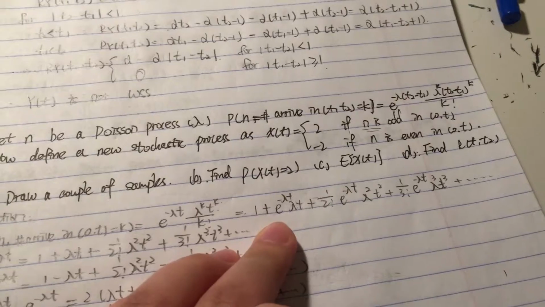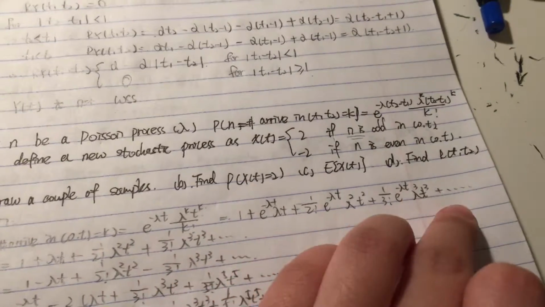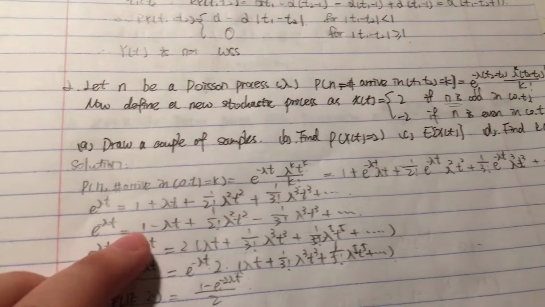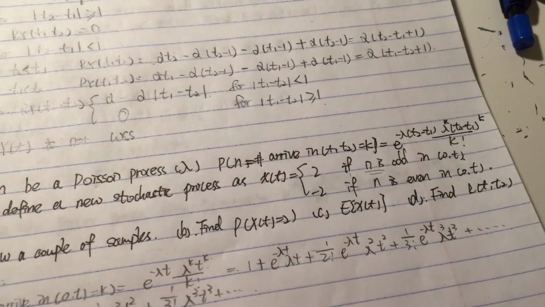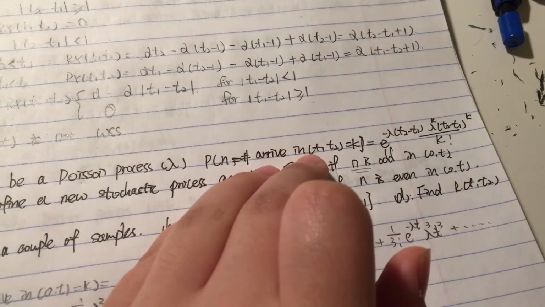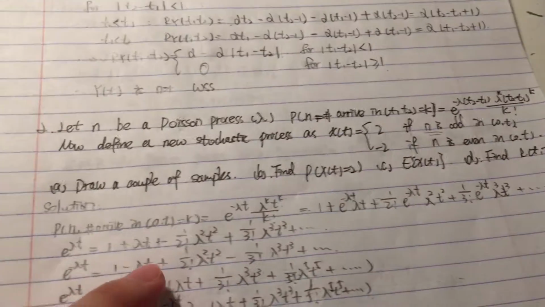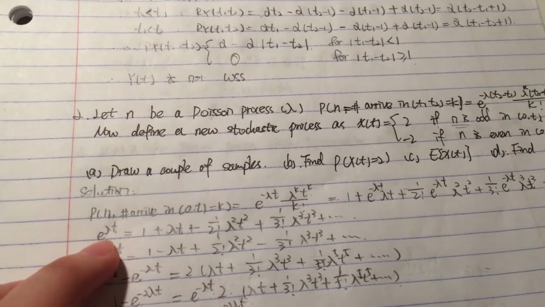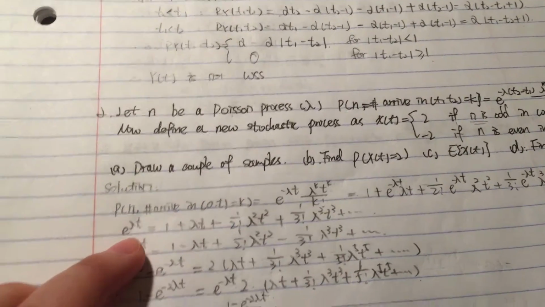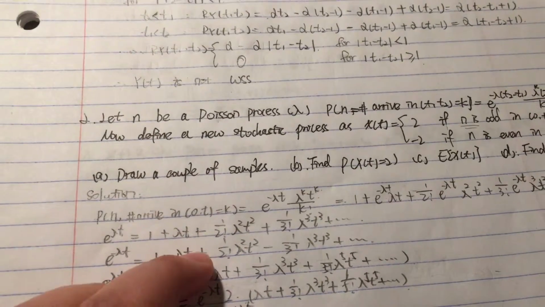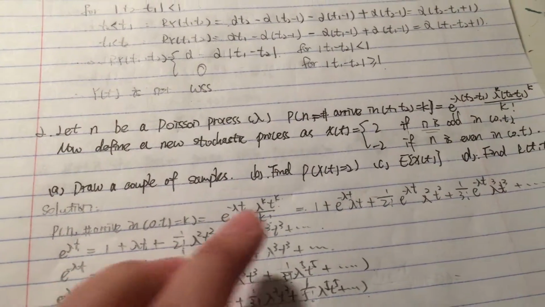It equals e to the minus lambda t times 1 plus lambda t, and so on, as this function shows. As we can see, the sum of all the probabilities equals 1, so we multiply both sides by e to the lambda t, and we get e to the lambda t equals 1 plus lambda t plus 1 over 2 lambda squared t squared, and so on.